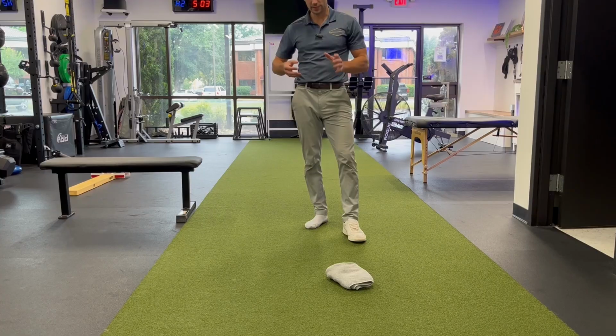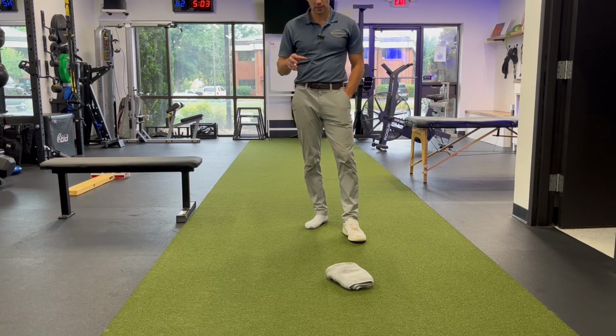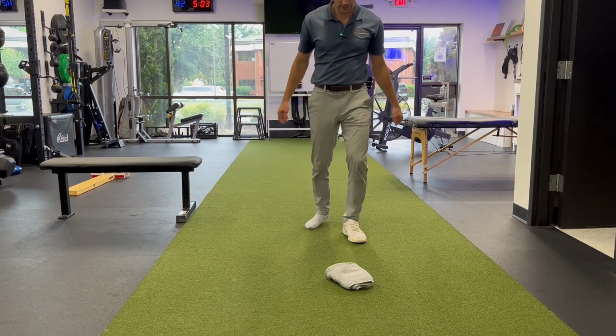For this drill here, we're trying to reintroduce and encourage pronation of the foot and supination of the foot, right? So to teach the foot to naturally start moving through this range of motion without having to force it there, right? So let the arch of the foot start naturally doing what it needs to do.